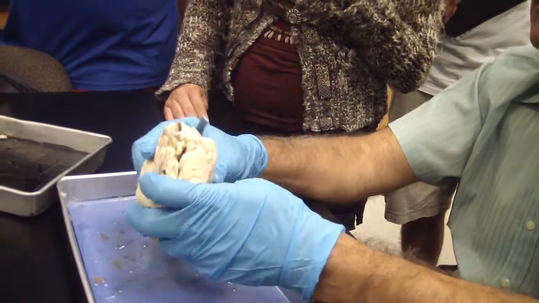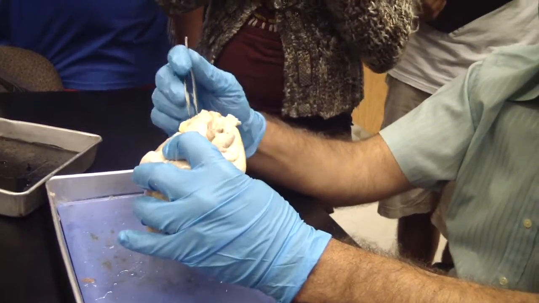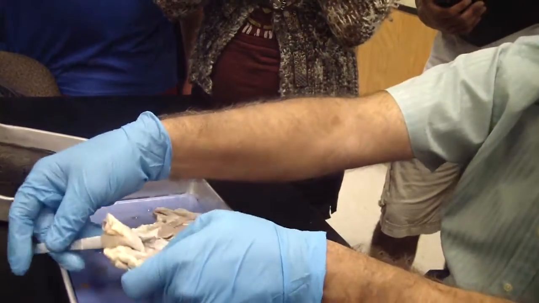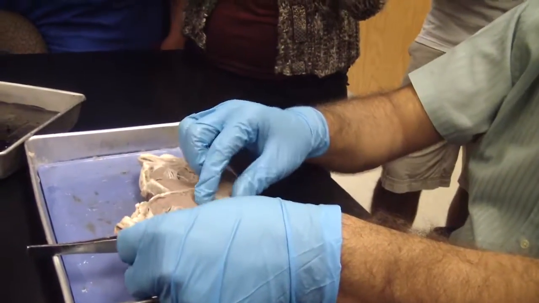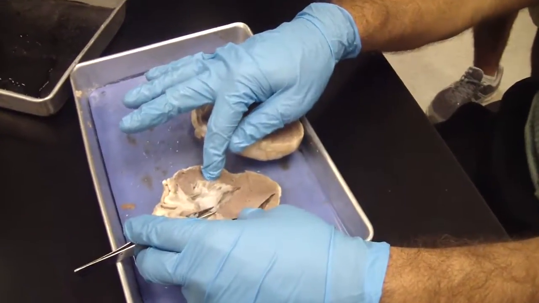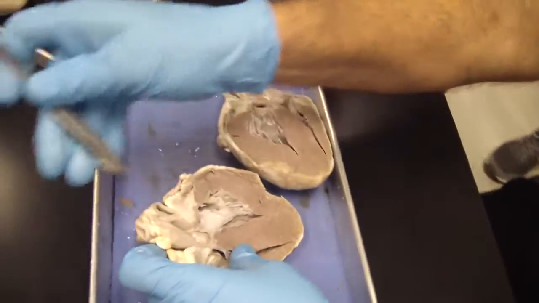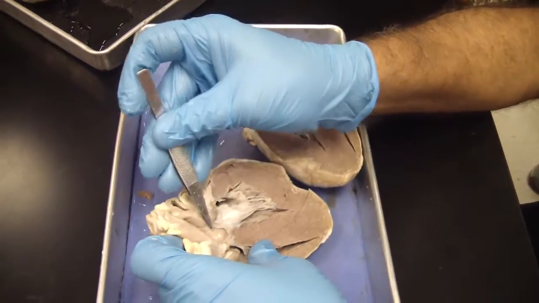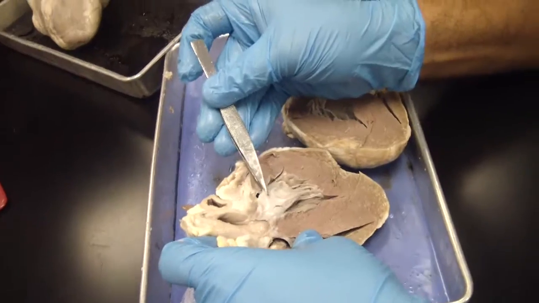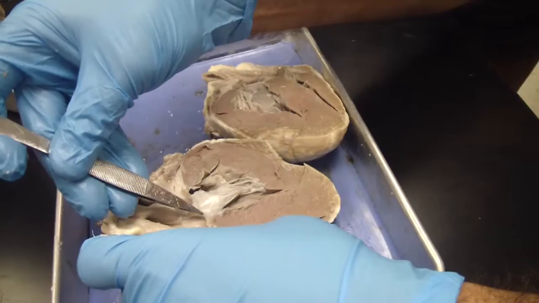Let's see if we can at least see the aortic semilunar valve. Here's the aorta, and remember that was the brachiocephalic. So remember, this is the left ventricle, correct? And then the aorta goes out. So this right here, at least we can see the aortic semilunar valve. No, remember this is the bicuspid mitral valve, but this stuff right here would be the aortic semilunar valve.